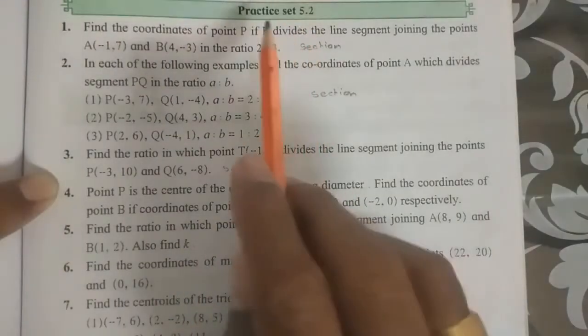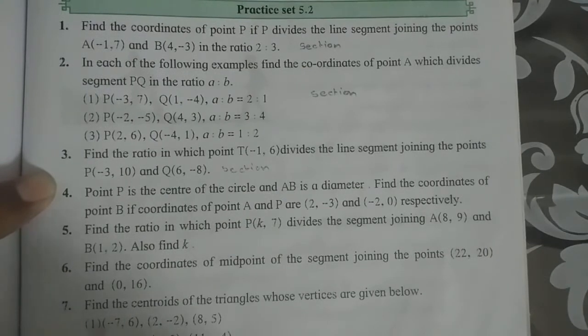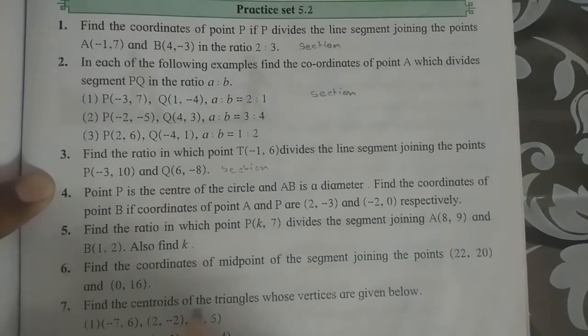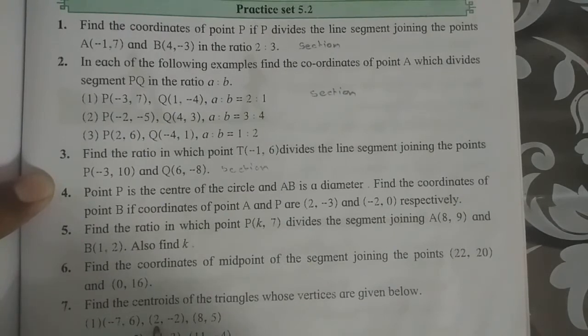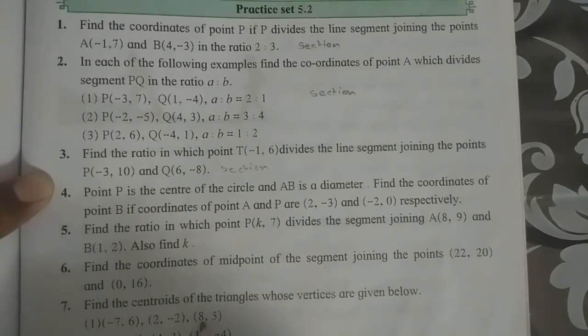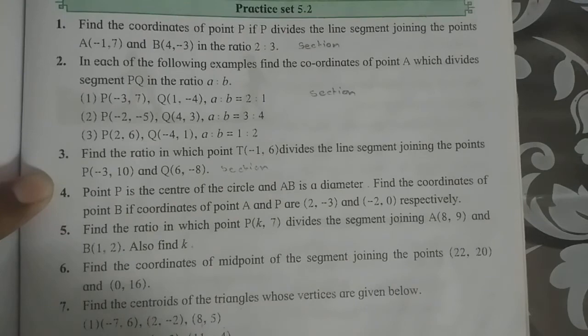In practice set 5.2, question number 7: find the centroid of the triangle whose vertices are given below. The first question is (-7, 6), (2, -2), (8, 5). You should solve this example in your notebook.